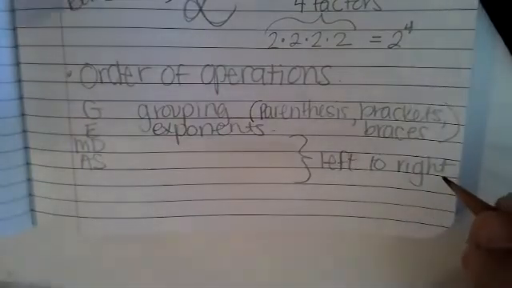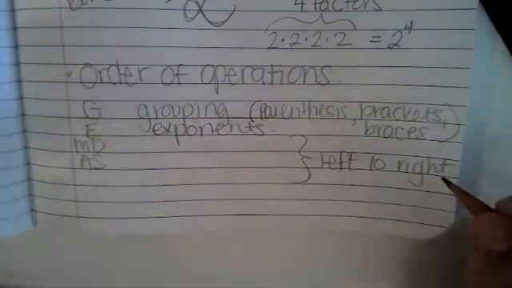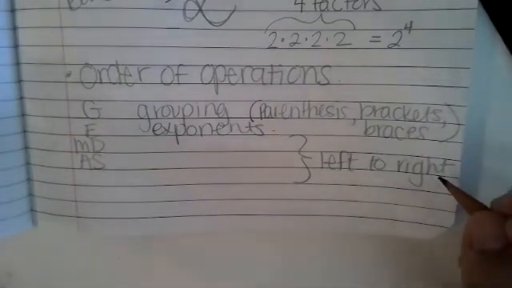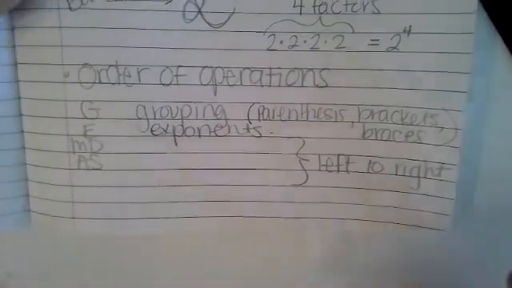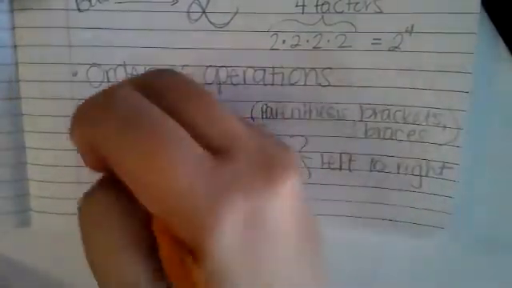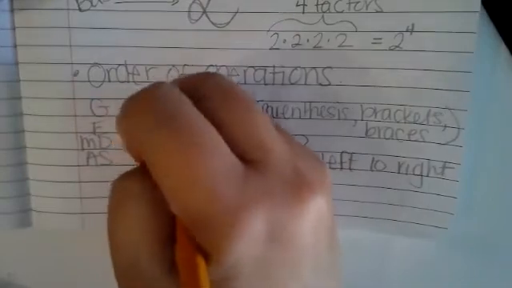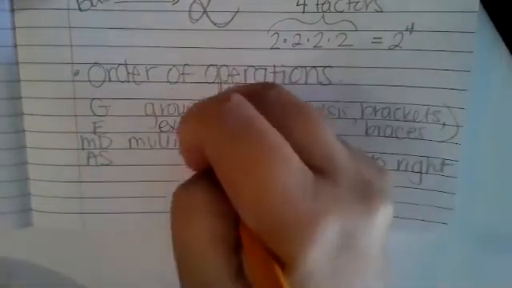Remember, when we are reading in English, we read from left to right. And so when we are solving math, we're going to solve it the same way, going from the left side of the problem through to the right side. So these are interchangeable: multiply or divide.